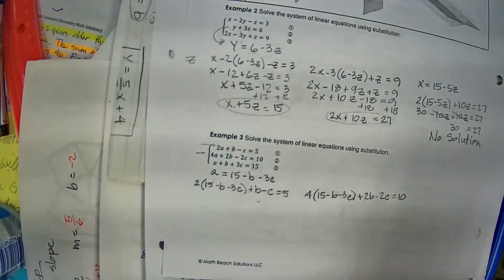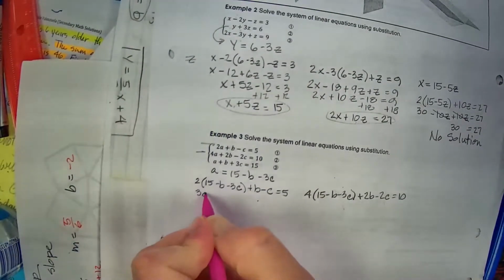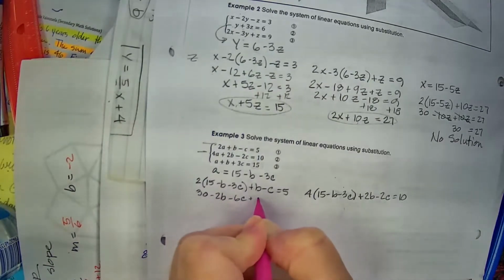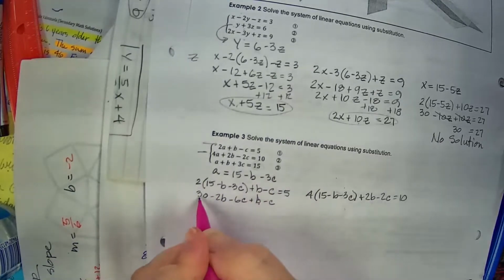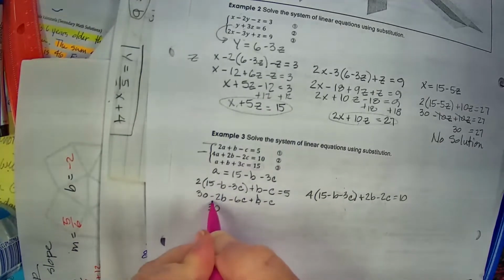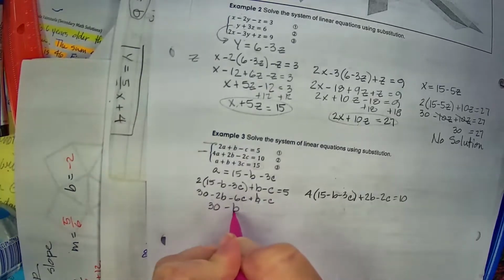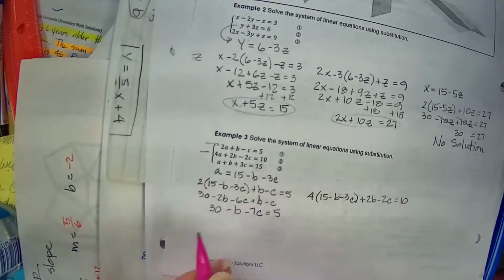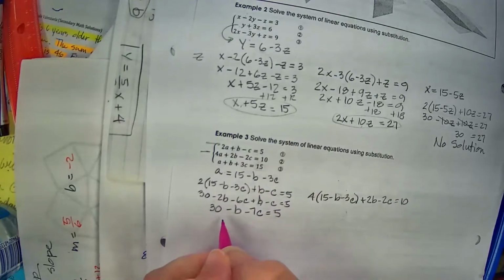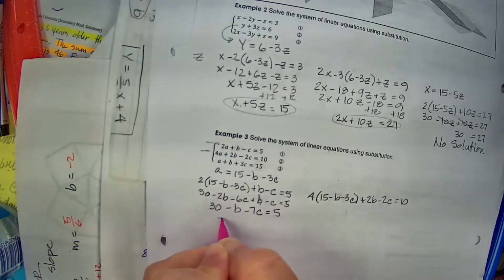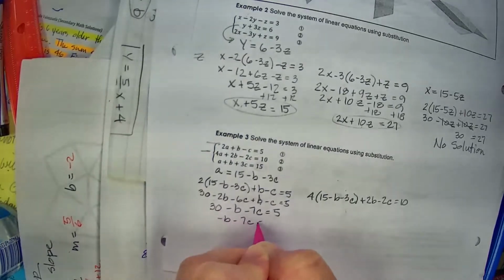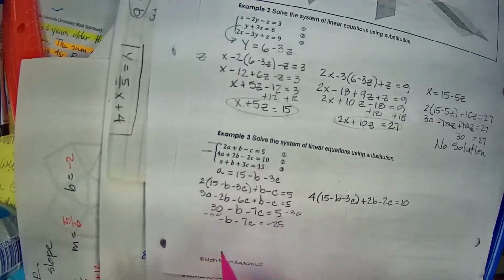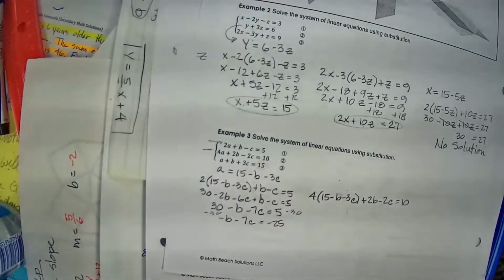Okay, so we need to clean them up. So we've got 30 minus 2B minus 6C plus B minus C. So 30, negative 2 and a positive B is a negative B, minus 7C equals 5. And then we move our 30 over, so negative B minus 7C equals minus 30, negative 25. So there's one of our 2 by 2.